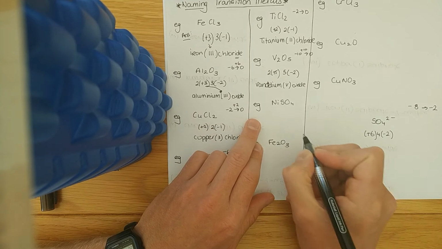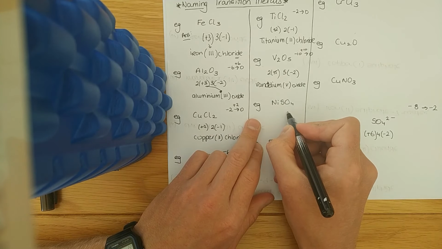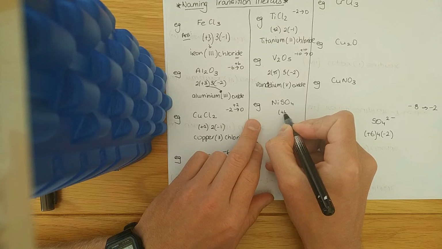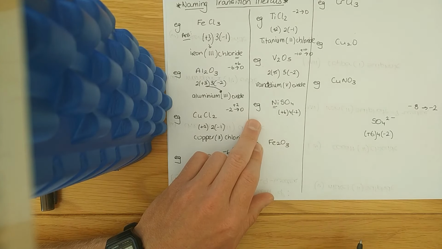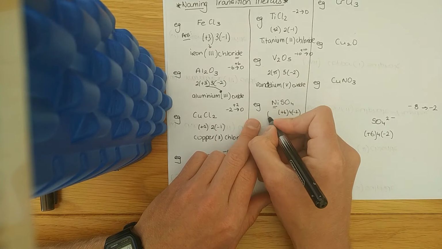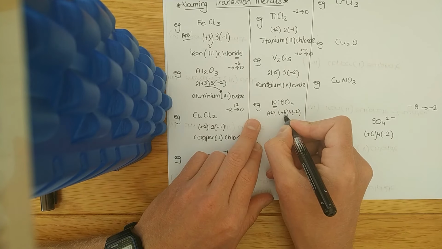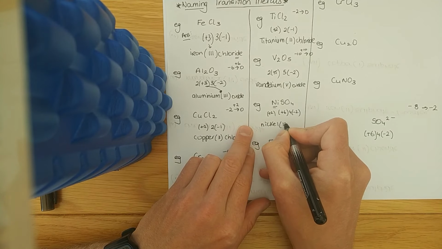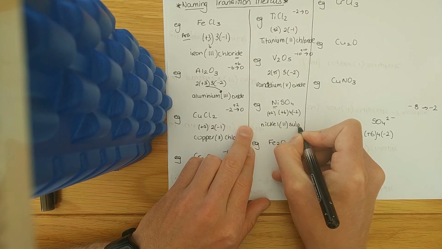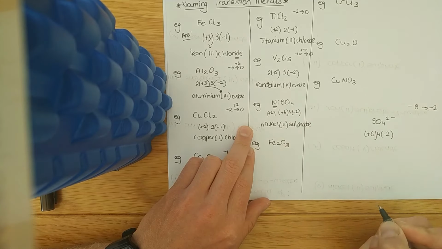So now when we're filling that in, +6, 4 times -2. Now this is the only transition metal here, and that must be +2. +2, +8, -8. So we call that nickel 2, and that radical is known as sulfate, SO4 2 minus.